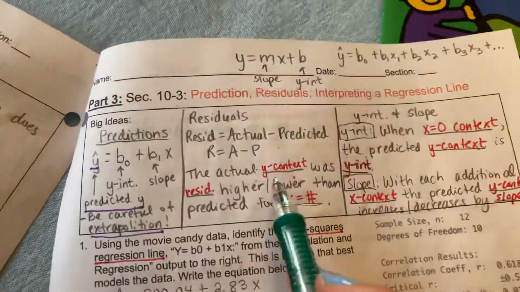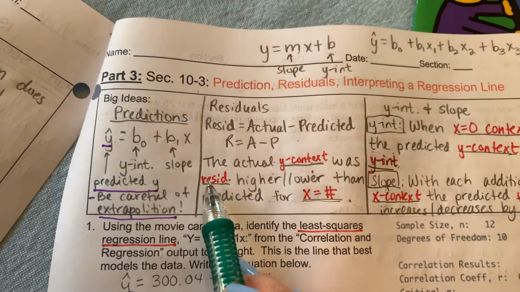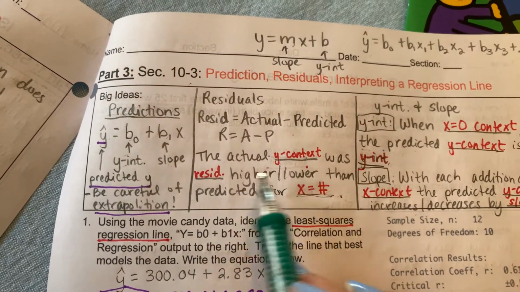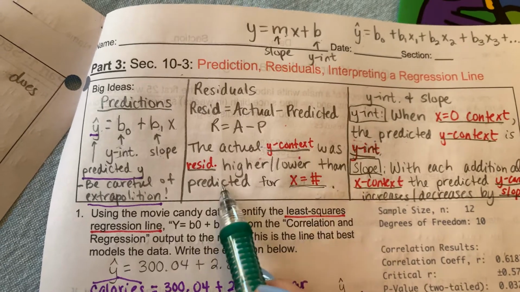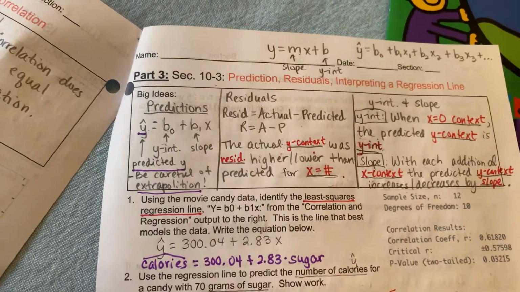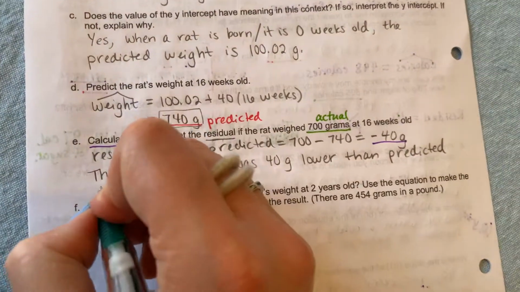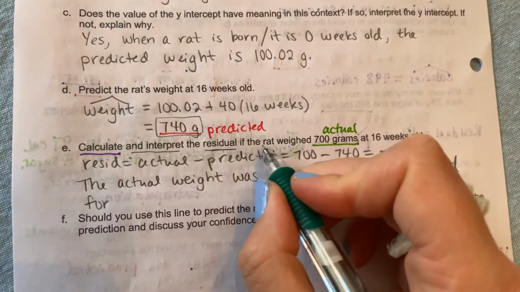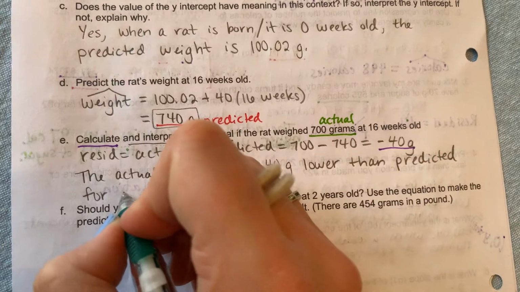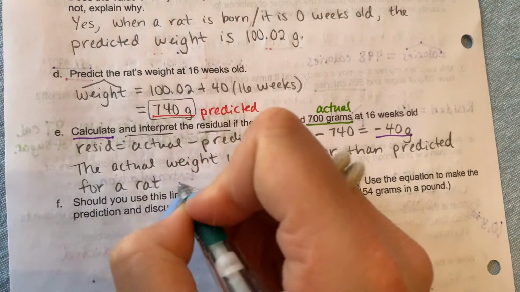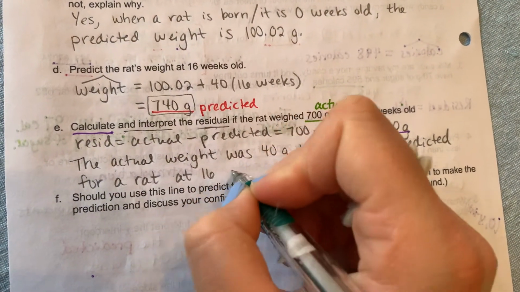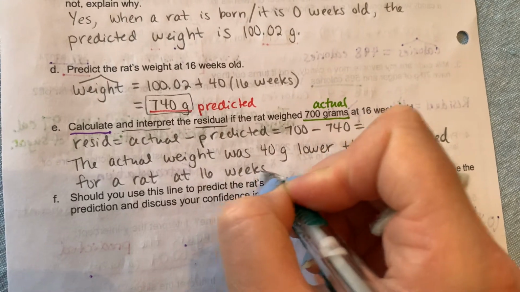The residual was negative, so lower than predicted for, and then we have to put our x in context with the value we used. So for a rat at 16 weeks old.